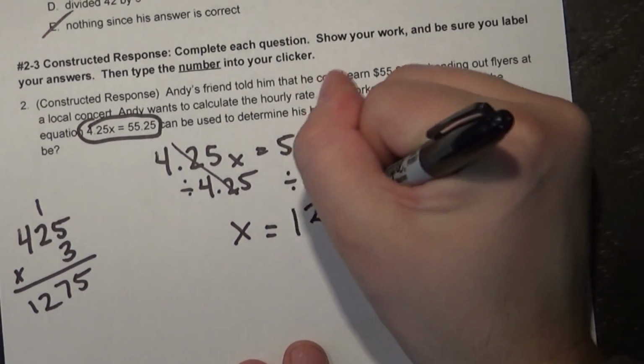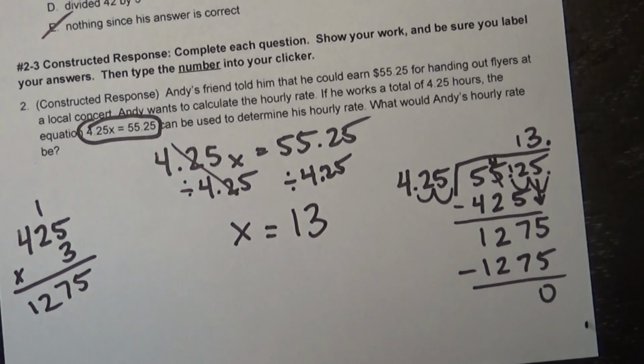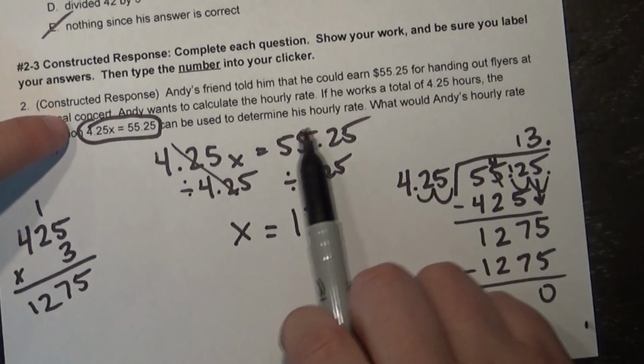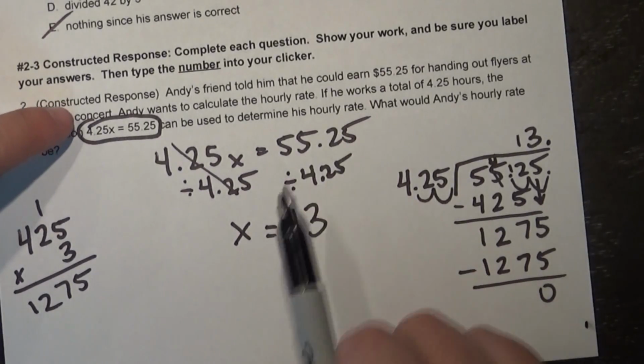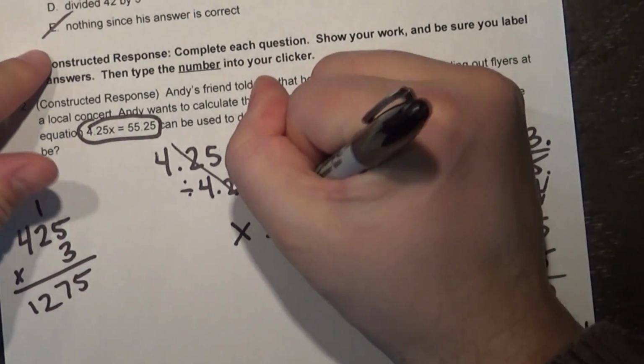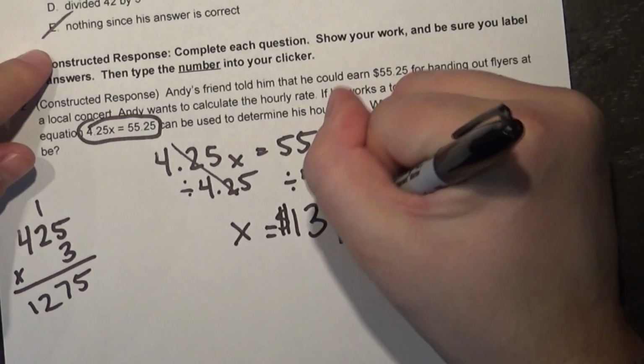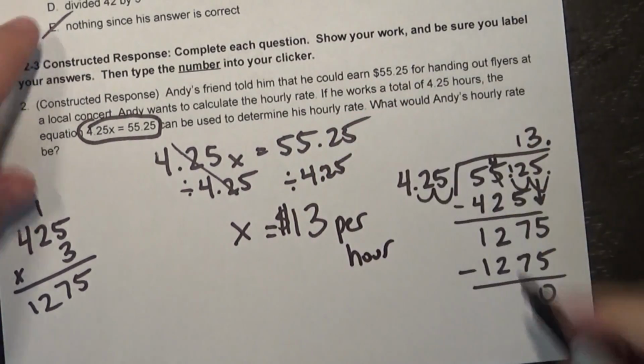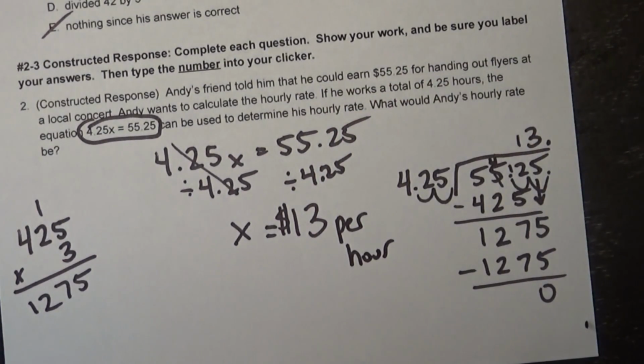My answer here is x equals 13, but I need to make sure I put a proper label on here. And since we're trying to figure out the hourly rate, it's going to be dollars per hour. So that's $13 per hour. We want to include that label because that's ultra important for number 2. All right, there's our work for number 2. Let's move along now and take a look at number 3.